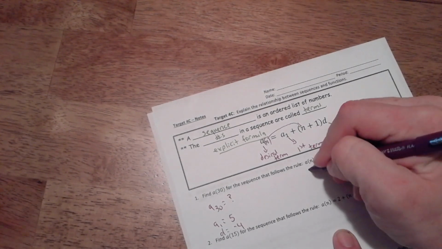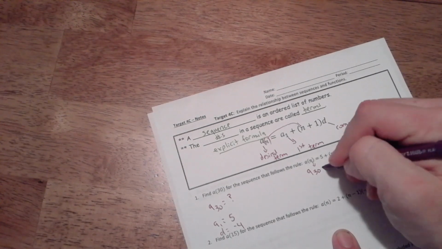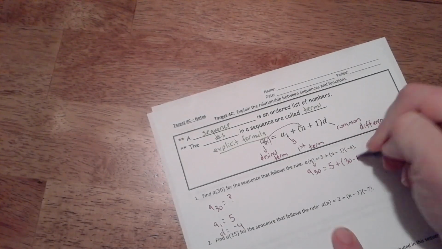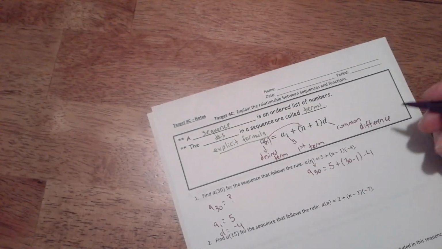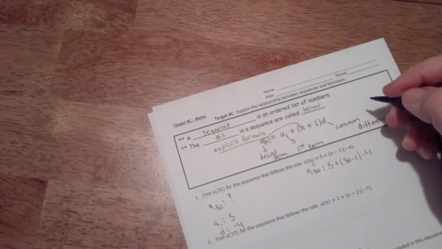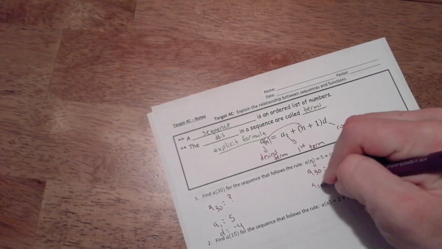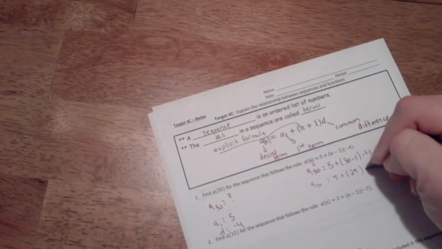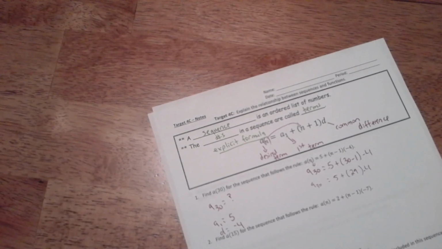Now we want to find 30. So you can see instead of n, we have 30. We're just going to plug that in. 5 plus 30 minus 1. Don't forget this plus. That's the most common error people make. So we have A sub 30 equals 5 plus 29 times 4. That's -4. And you can keep that in parentheses if you want.